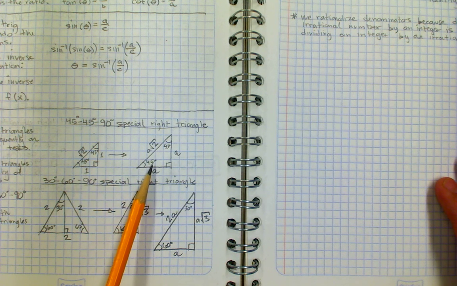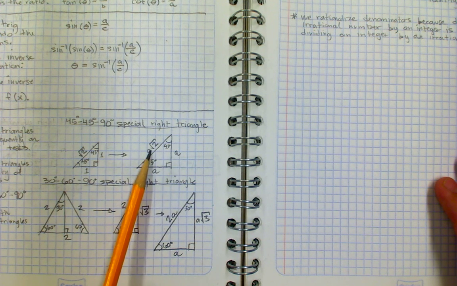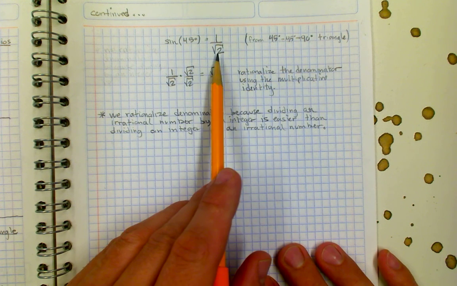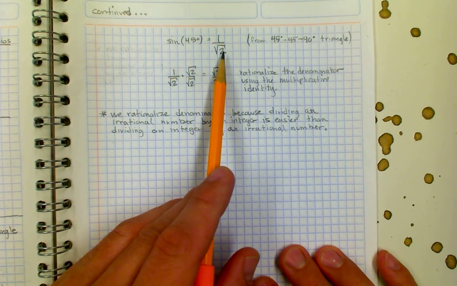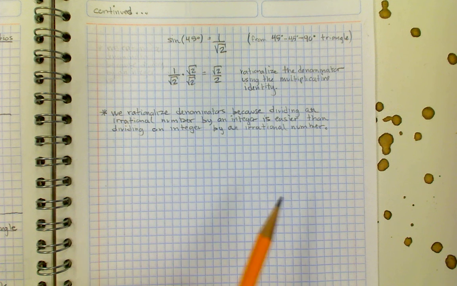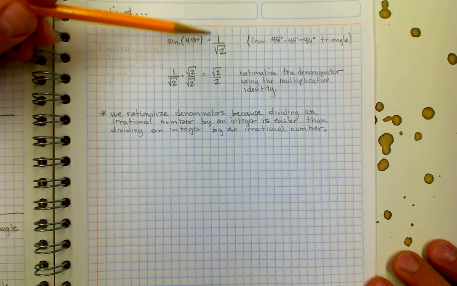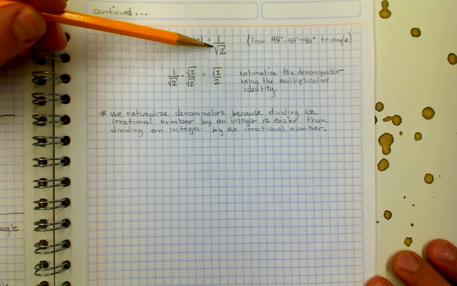And even if I use another 45, 45, 90 triangle, it just becomes a over a root 2, and the a's would cancel, and either way you would reduce to this. So for any right triangle, regardless of its size, when we compute the ratios, we'll get the same thing.